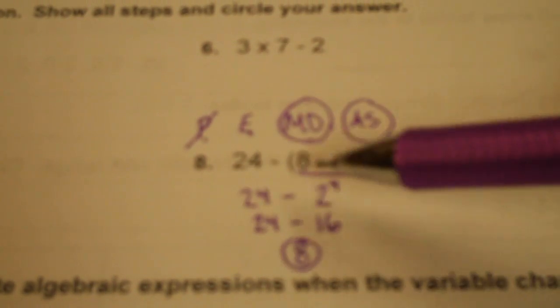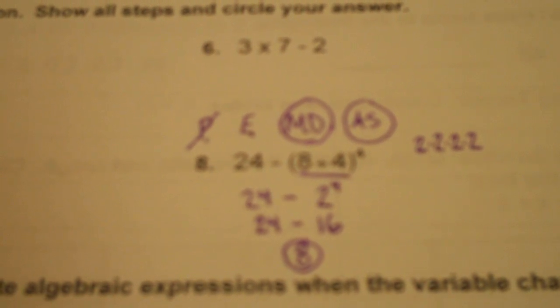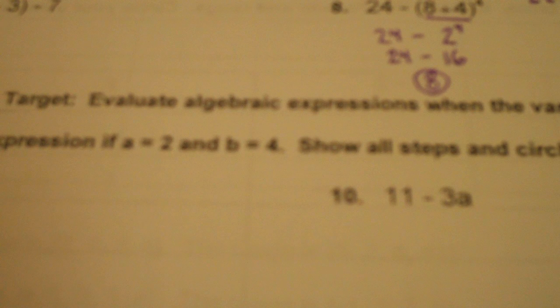On your test, you're going to want to show all of your work so that you get full credit. I'm now going to skip to number 11. 11 has different directions. It says, evaluate each expression if A equals 2 and B equals 4. Show all the steps and circle your answer.